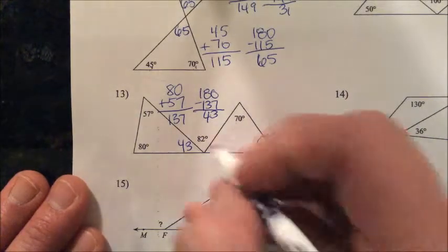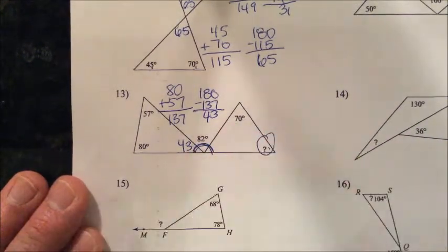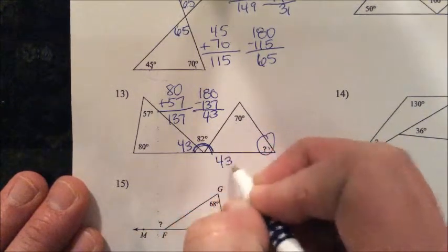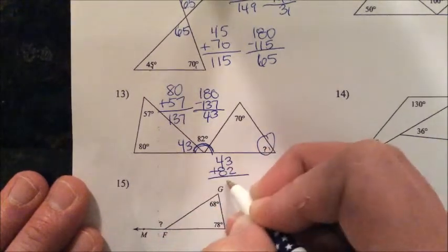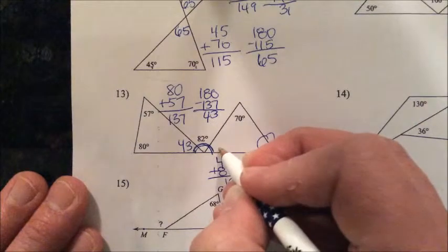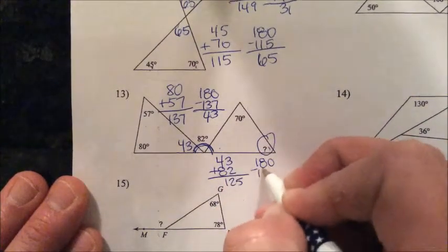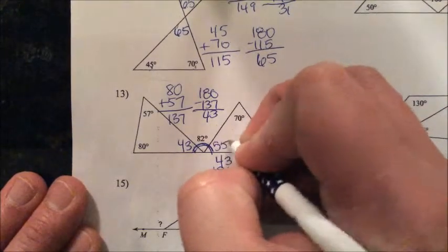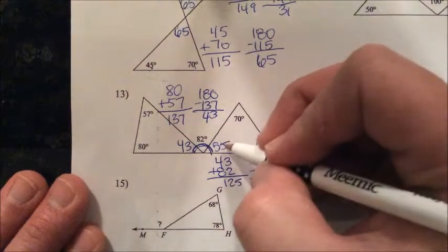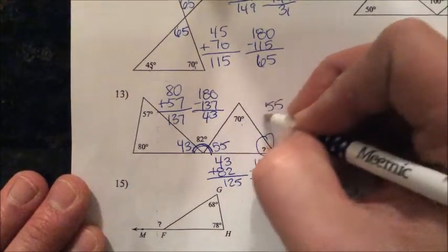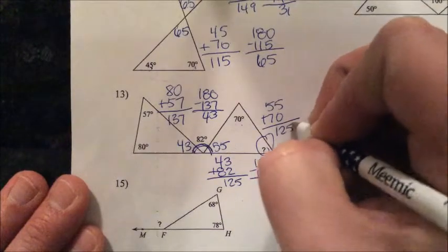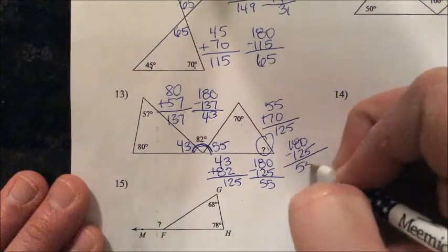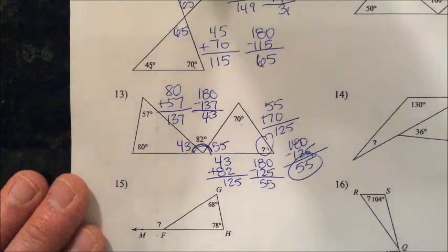This one's a little bit trickier to see. If you notice, these three angles together right here make a straight line, which is 180 degrees. So if I take 43 plus 82, that gets me 125. And I get this angle right here by taking 180 minus 125. That's going to get me 55 degrees. Again, I'm working with the triangle sum theorem here. 55 plus 70, it's 125. And I take 180 minus 125, and I get 55 degrees. That is this angle right here.